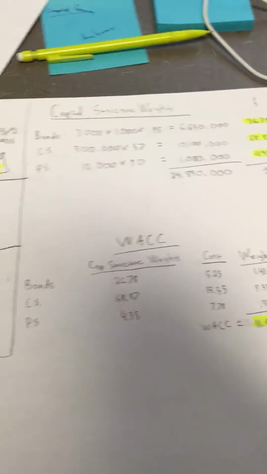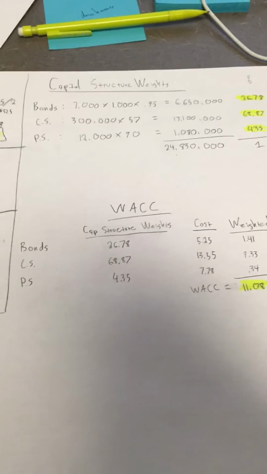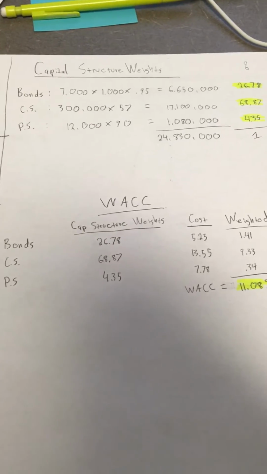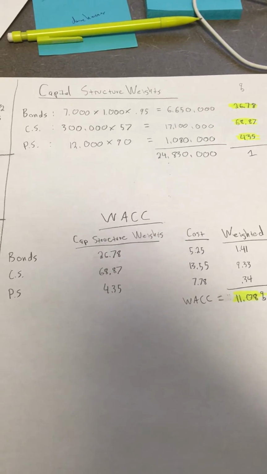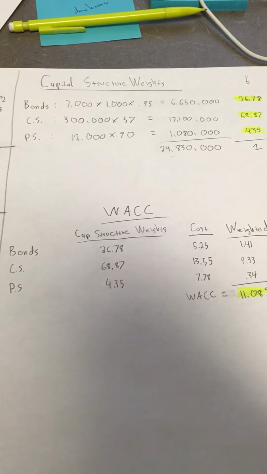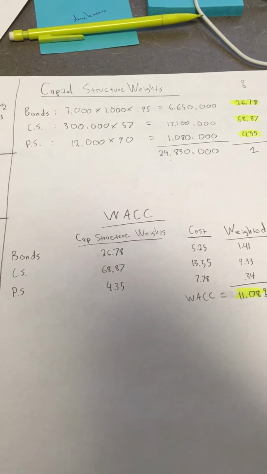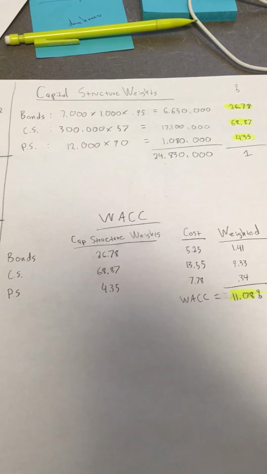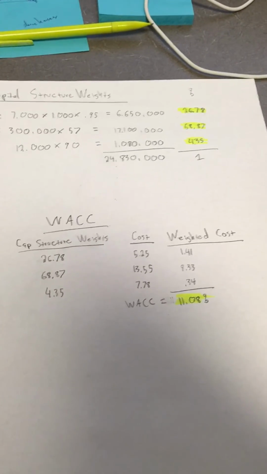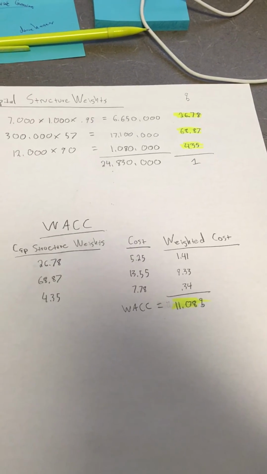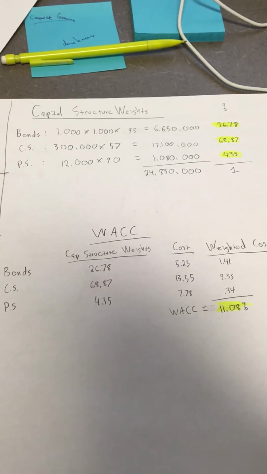There are different ways to lower cost of capital, but probably the most effective way is to always be adjusting your capital structure. So if bonds are less expensive, you can take on more bonds, or if stock is cheaper for whatever reason, then you may want to increase your portion of the balance sheet with stock. And so you're constantly trying to find a way to balance those three to get the optimal capital structure that will lower your weighted average cost of capital. So that's it for this problem. I'm going to do one more.